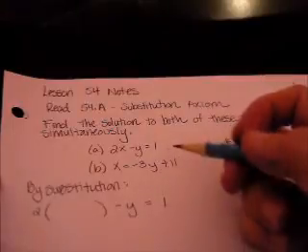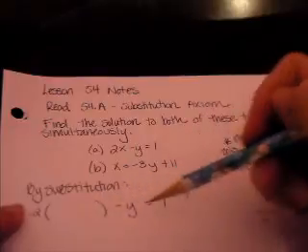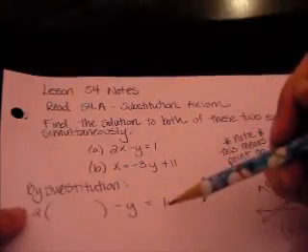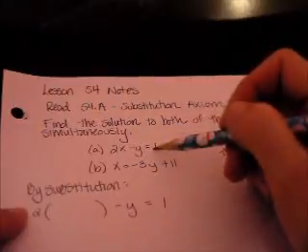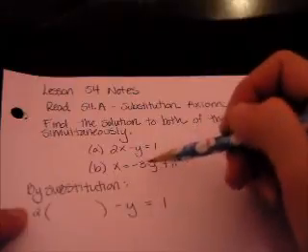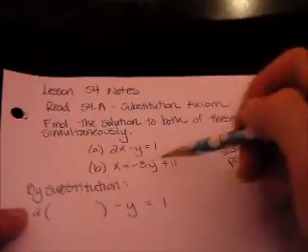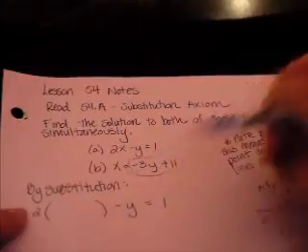Okay, so substitution, this is the tricky part. This is my empty equation. What we did was take the equation 2x minus y equals 1 and plug in wherever there was an x. So x equals this.